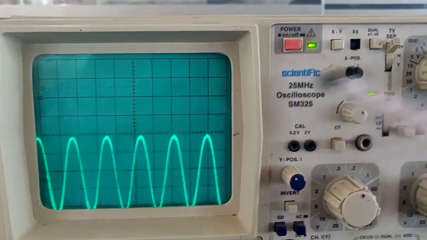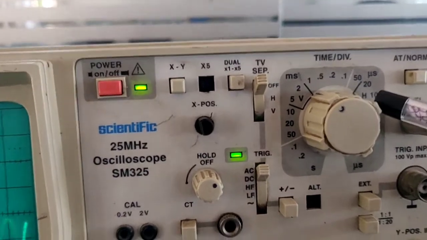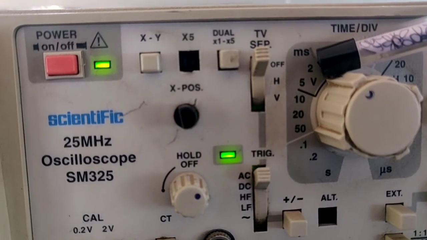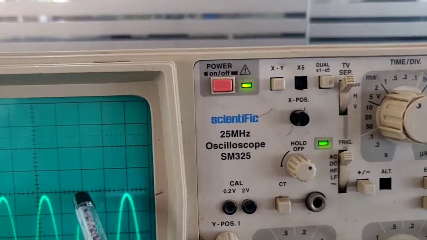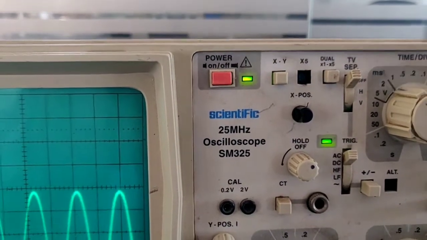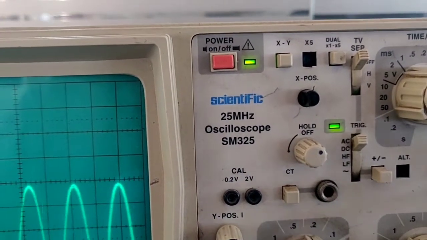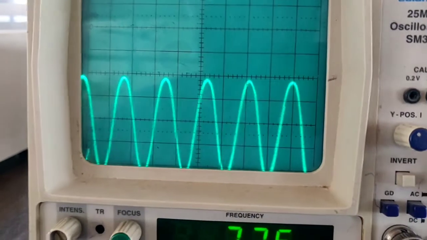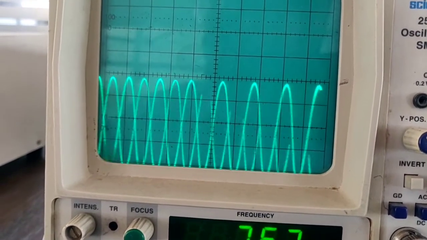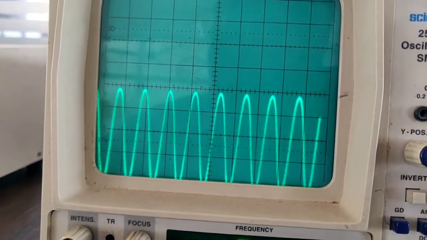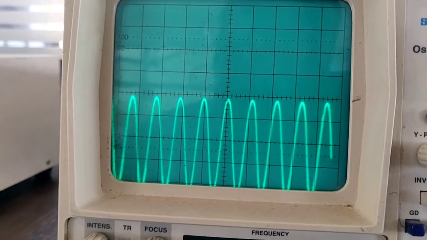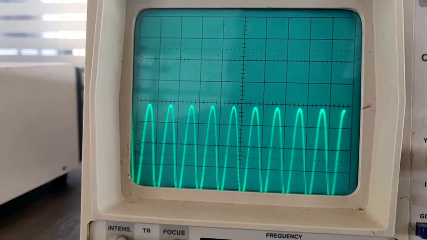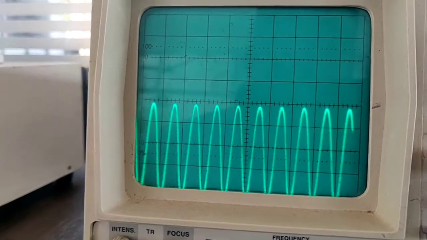Now these 2 divisions are multiplied with the time base control. The time base control here, you can see, is 2 milliseconds. So here it is 2, here it is 2 milliseconds. So it is 4 milliseconds. Suppose for simple calculation I am going to adjust to 1 kilohertz. You see that the waveform is varying there. For simple calculations I will show you 1 kilohertz roughly. You can see that the waveform is moving.